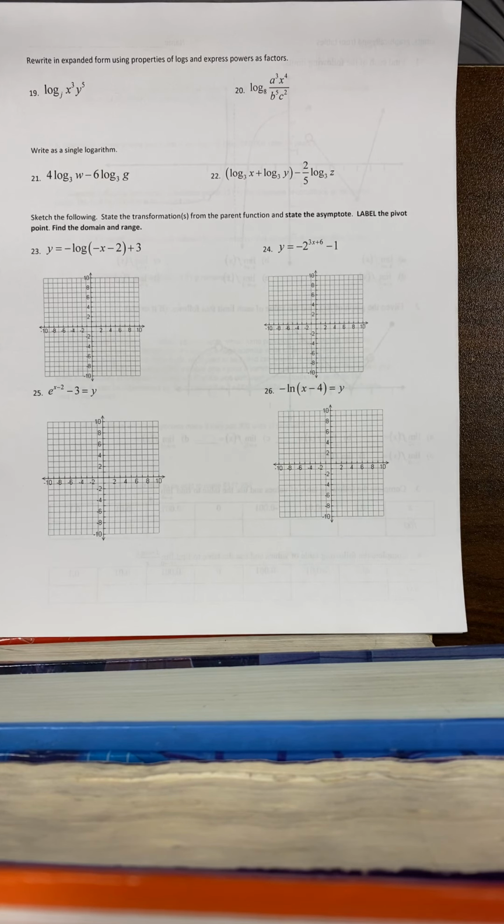So here we're looking at the second page of that first review. The instructions for 19 and 20 state that we want to rewrite in expanded form using the properties of logs and exponentials. So here again comes a part where we have to know our properties, both forwards and backwards, in order for us to accomplish these problems correctly.